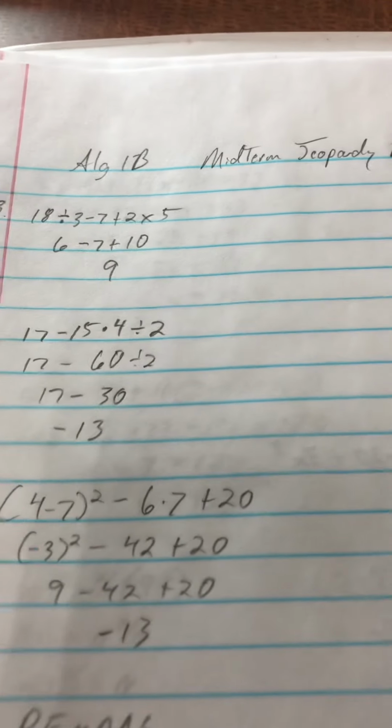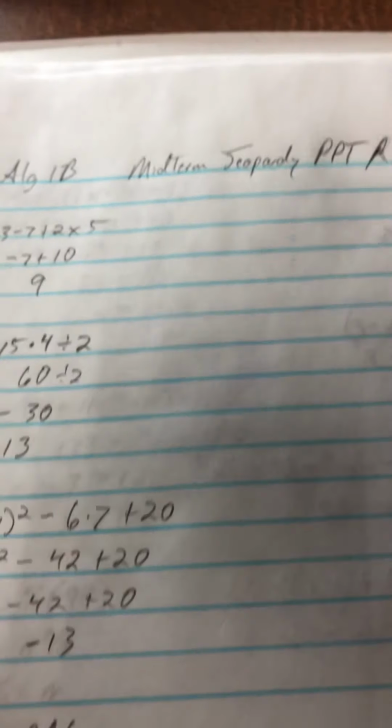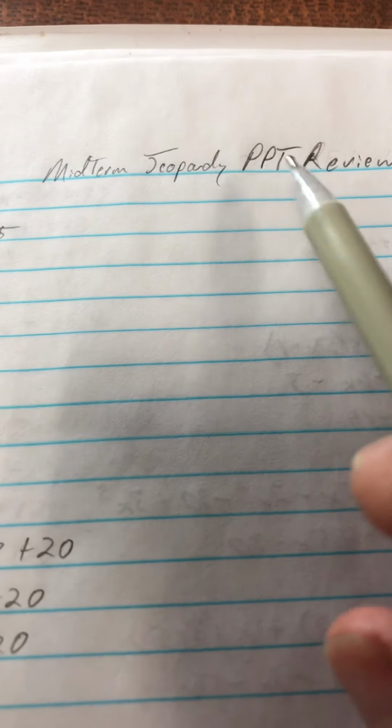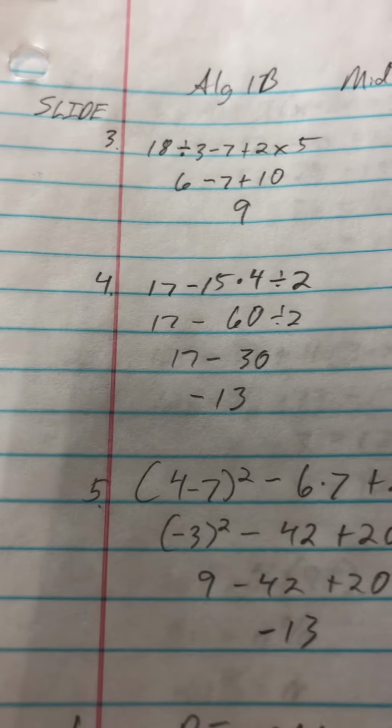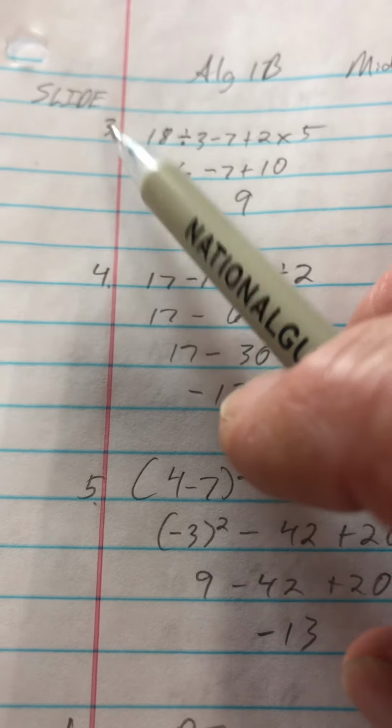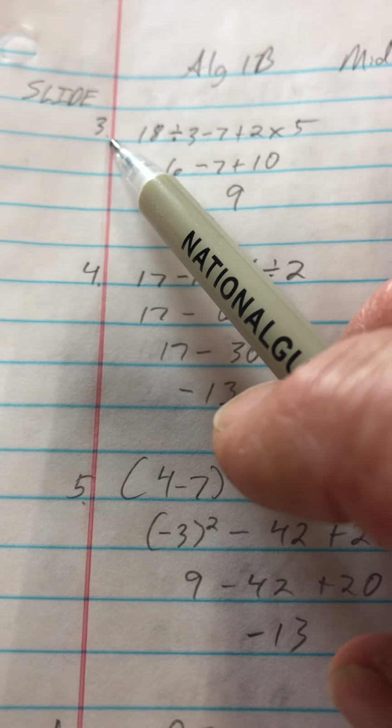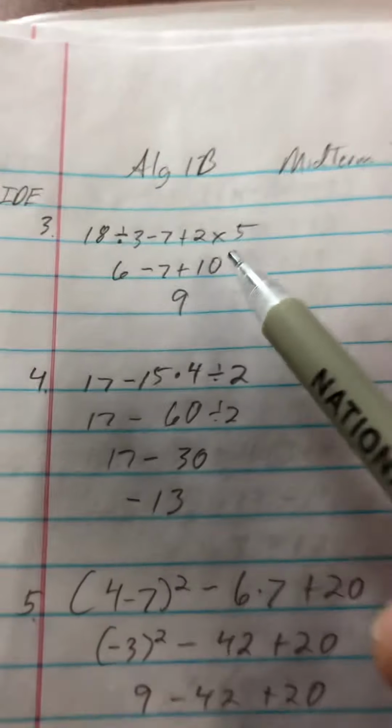Hello, Algebra 1B students. This is your midterm Jeopardy problems PowerPoint review, in case you didn't get them all done or you need to turn them in, or for whatever reason, if you weren't here, this is what was done in class. I have the number of the slide, and the problems actually start with slide number 3. And so here we go.